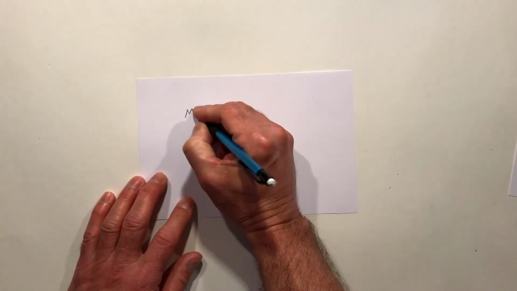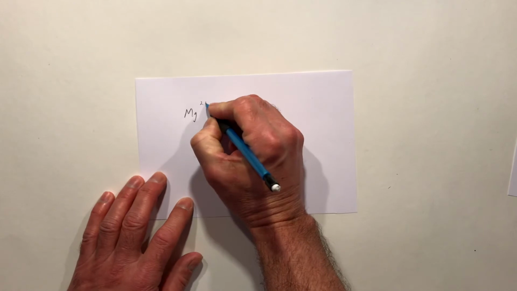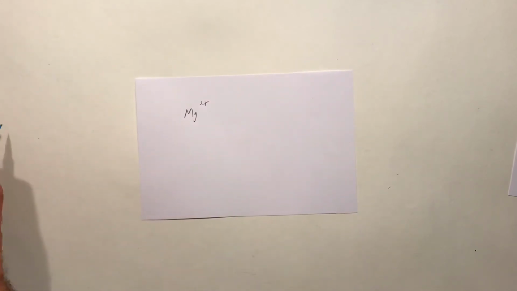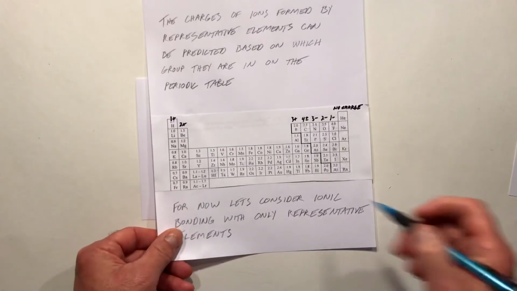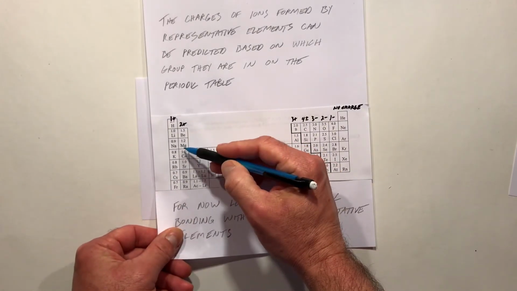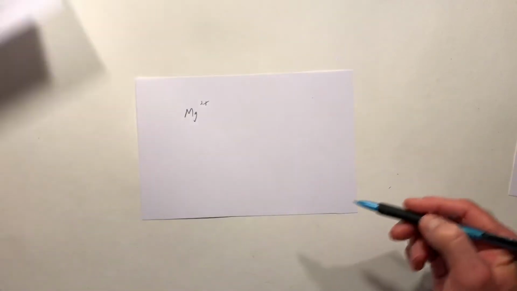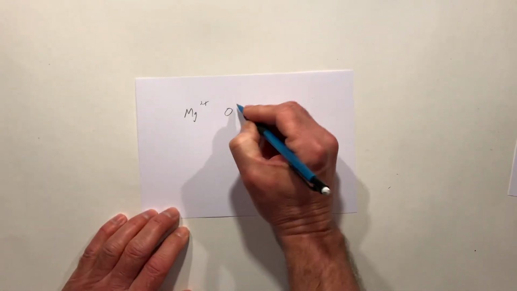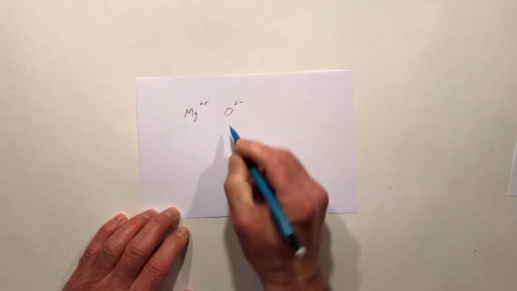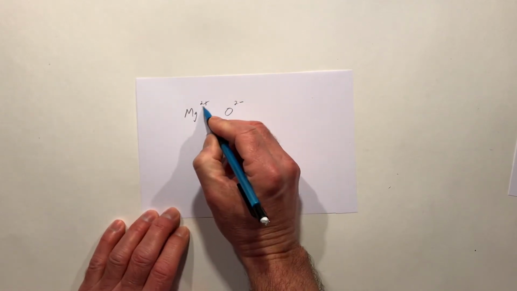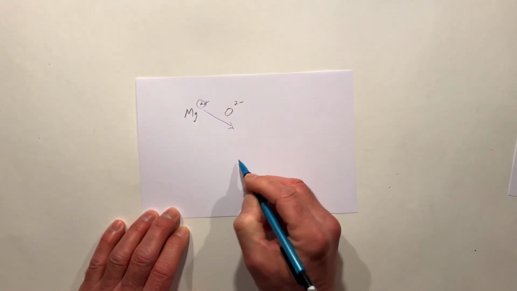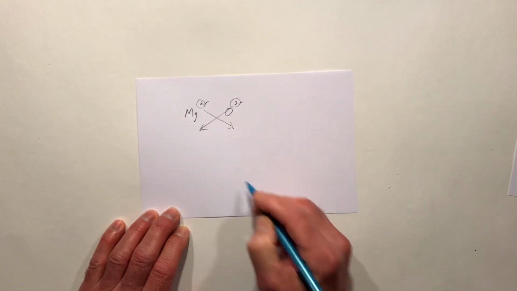So here we see magnesium, and it's going to have a 2 plus charge, and we can go back to our periodic table and take a look at magnesium in the 2 plus column, and oxygen is in the 2 minus column on the periodic table. So when we take 2 plus and 2 minus, this 2 crisscrosses down here, and this 2 crisscrosses down here.